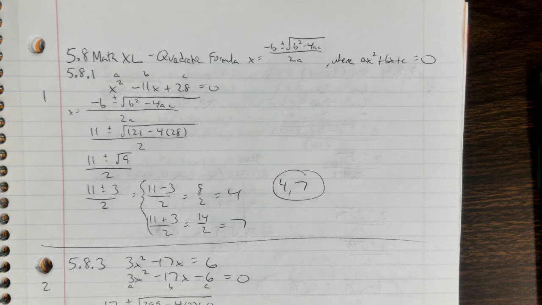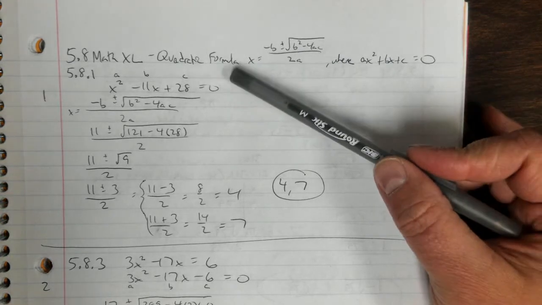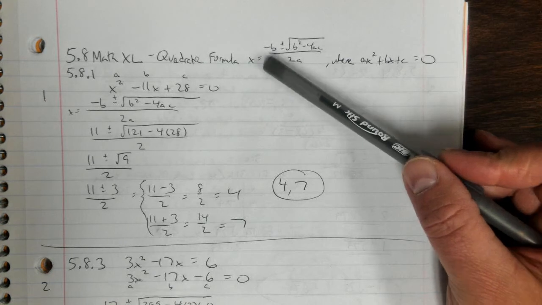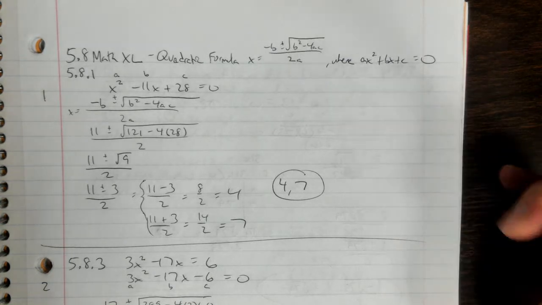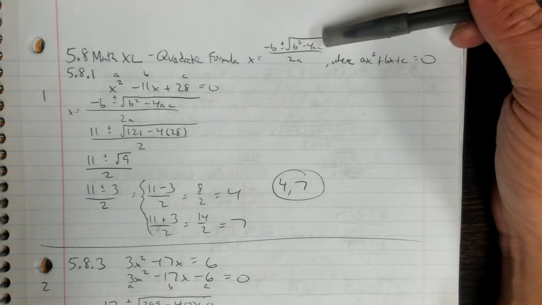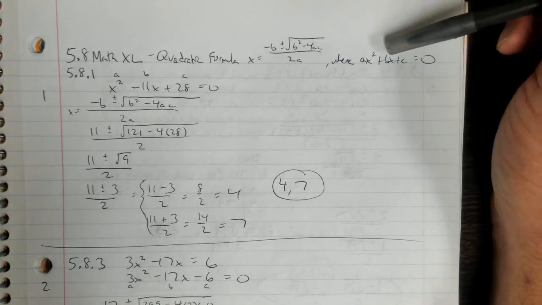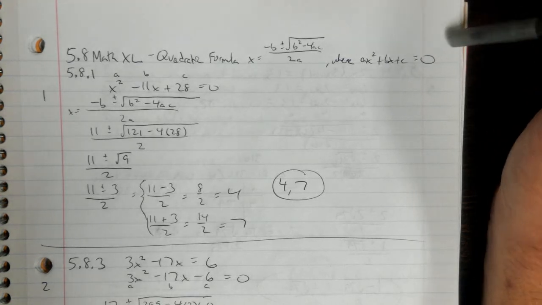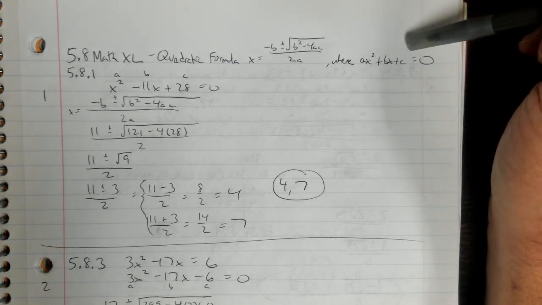Hey everybody, this is your 5/8 Math Excel video, and it has to do with the quadratic formula: x equals negative b plus or minus, so that's where it would have a maximum of two solutions, the square root of b squared minus 4ac over 2a, where you have ax squared plus bx plus c equals 0. These letters are just in alphabetical order, just like in other sections where we did something else related to them.